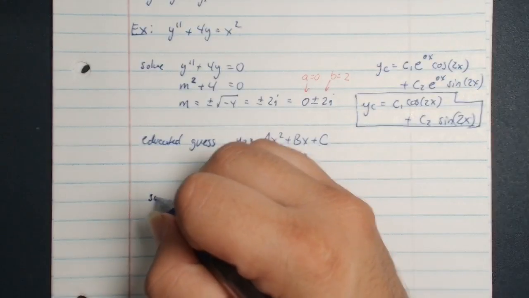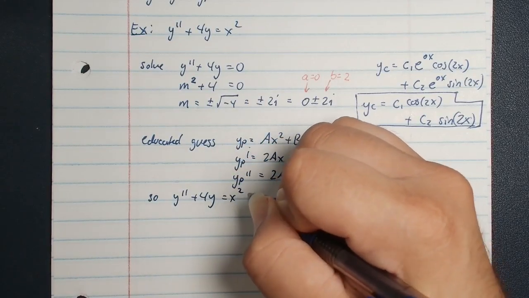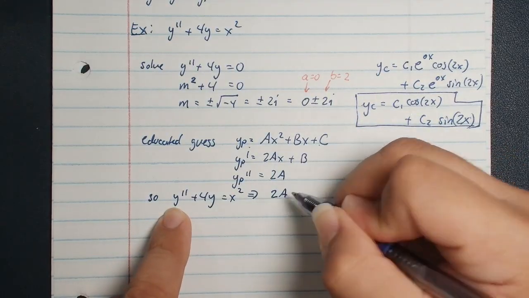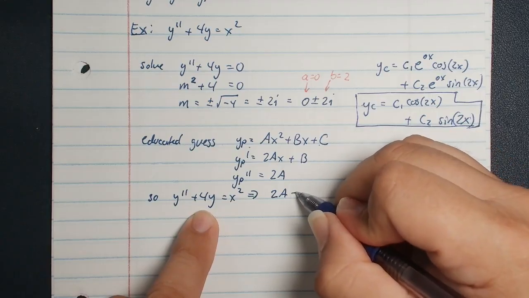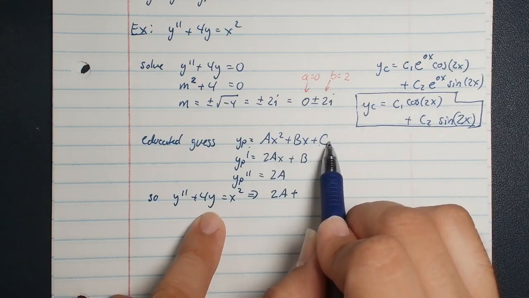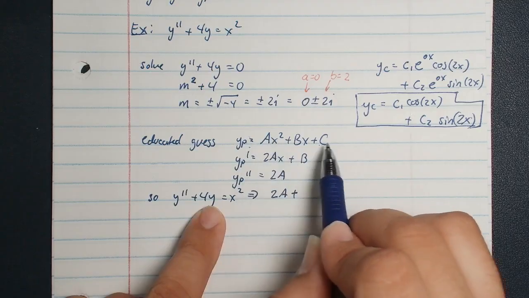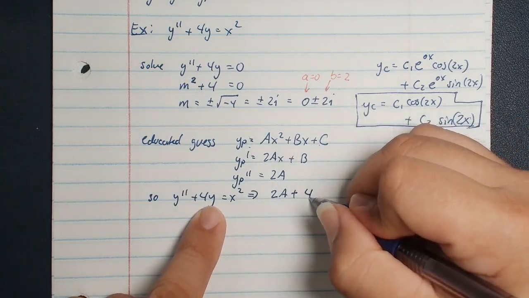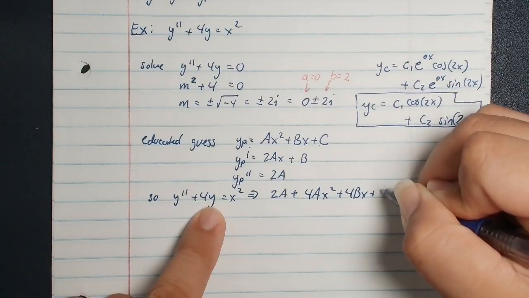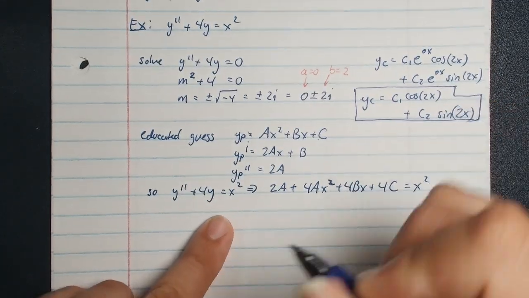So y double prime plus 4y equals x squared. That's going to become, okay, well, y double prime, I just replace that with 2a. And then plus, and I've got 4 times y, so each of these is going to be multiplied by 4. Right? This is my y, and I want 4 times that y, so all of those get multiplied by 4. 4ax squared plus 4bx plus 4c, equals x squared.